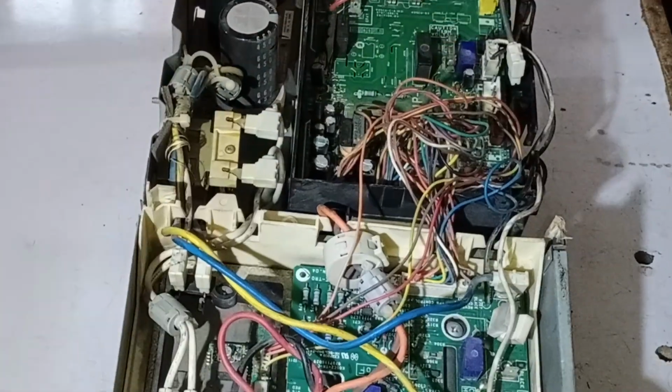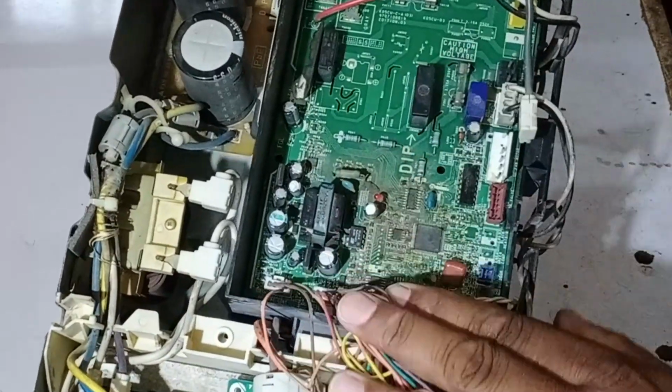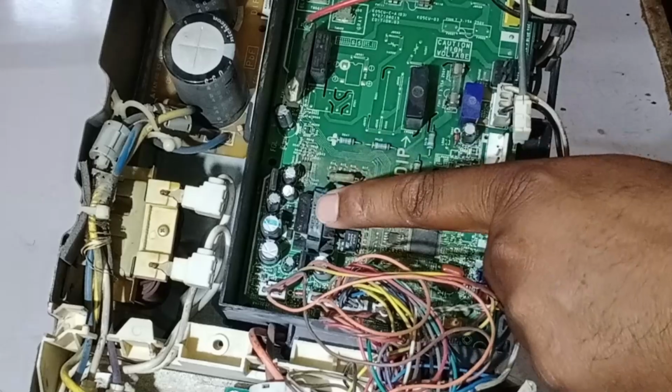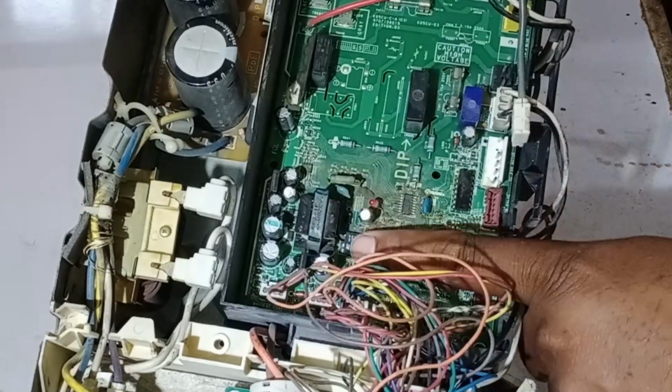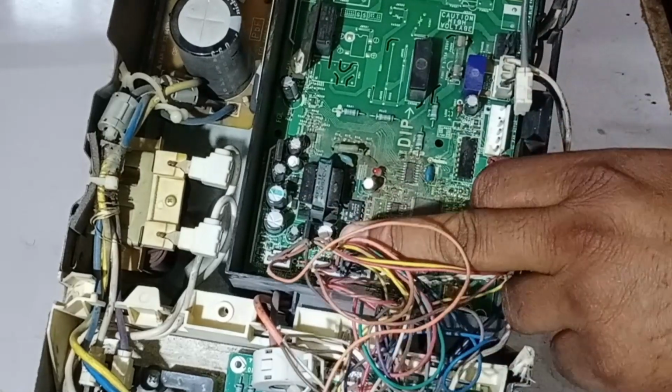Step 3. Checking the control PCB and SMPS circuit. The control PCB follows the same working principle. Check the chopper transformer and SMPS circuit to ensure they are functioning correctly. Inspect the switching IC for any faults. Check the capacitors and ensure that 5 volts is present in the system.